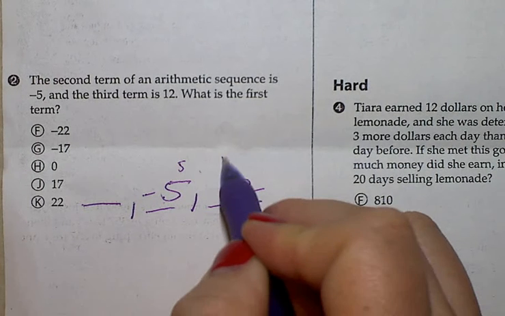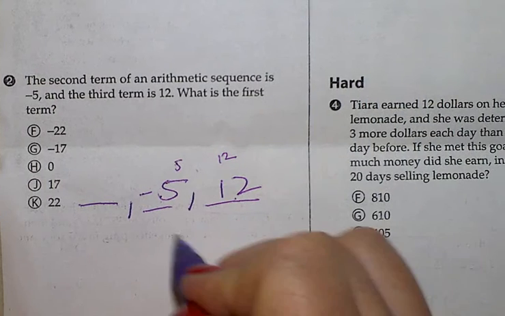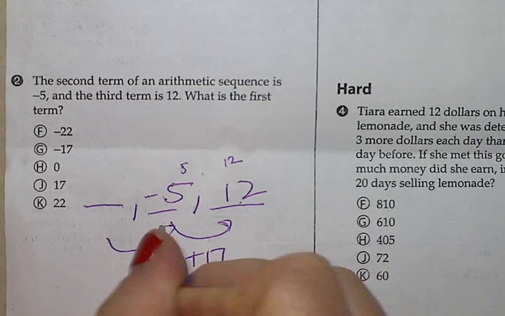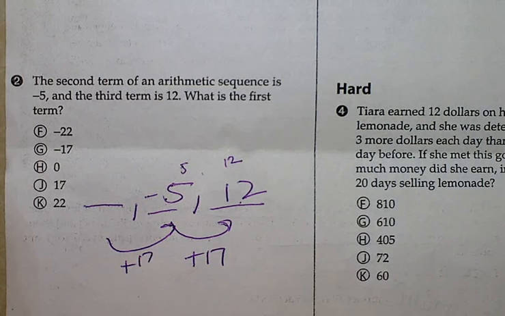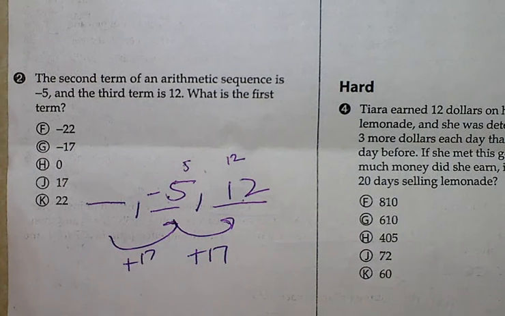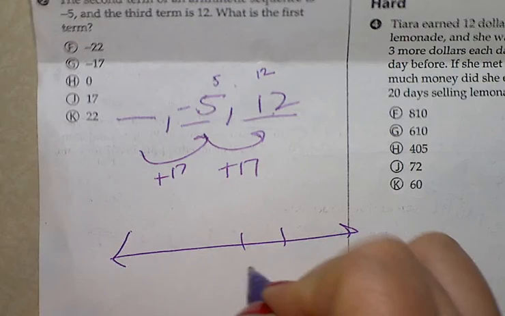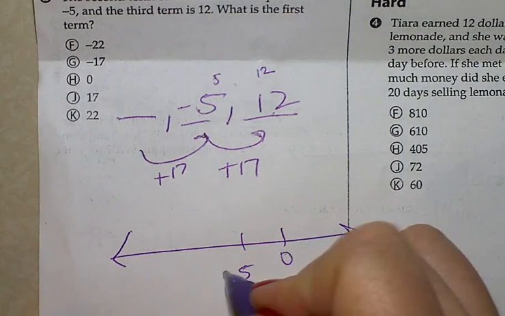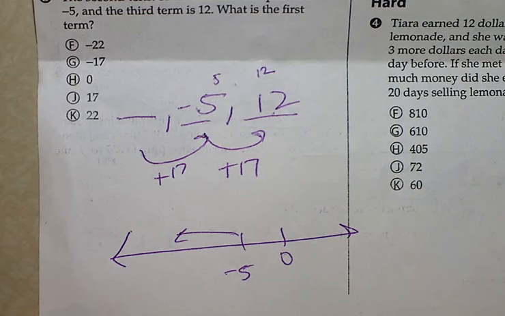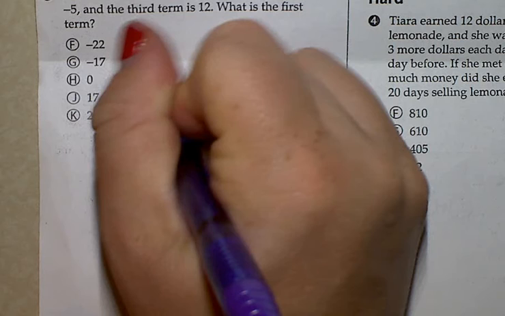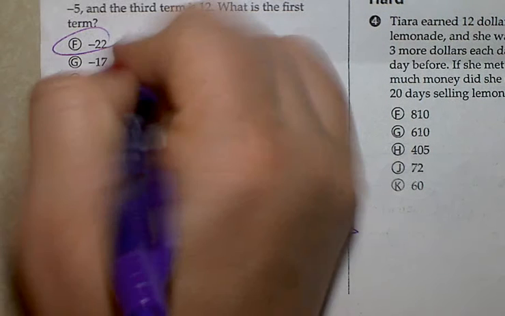It means it's a total of adding 17. So what number do you have to add 17 to go up to negative 5? Or think of it this way. You're on a number line. Here's negative 5. Here's 0. If you go back 17, what are you going to be at? Negative 22 is correct.